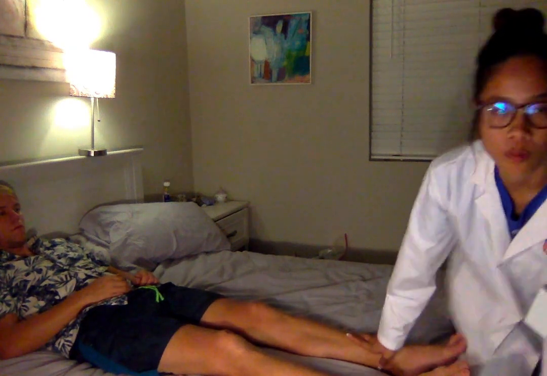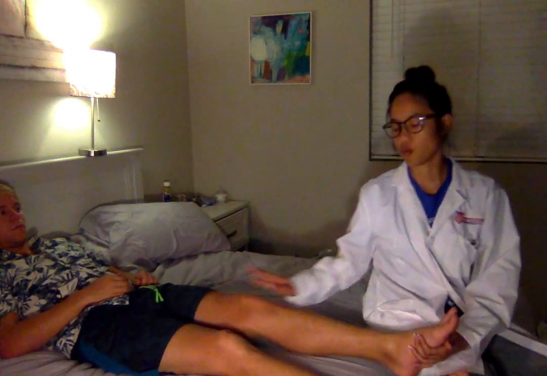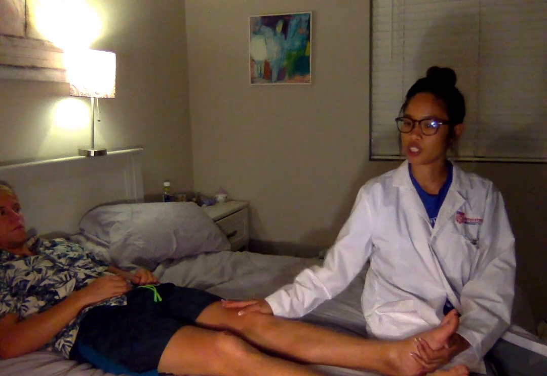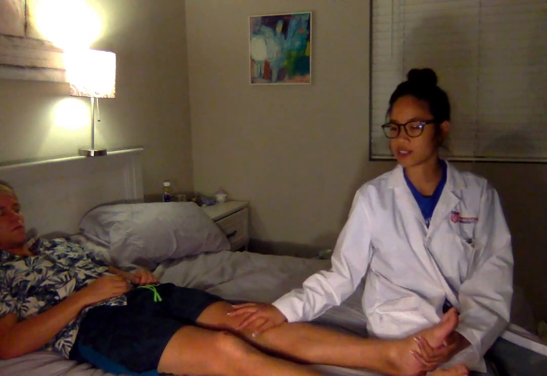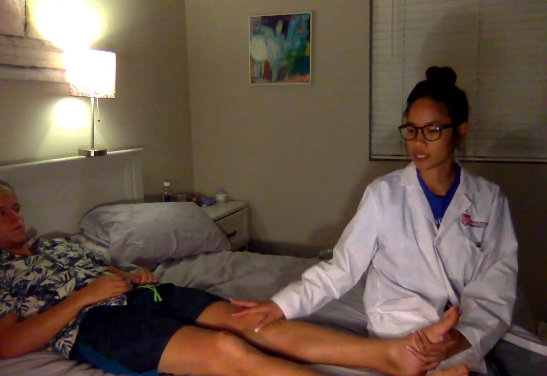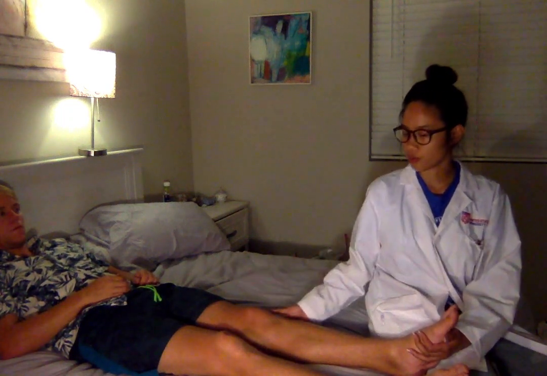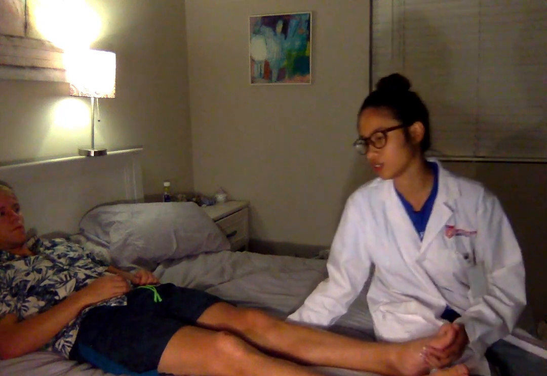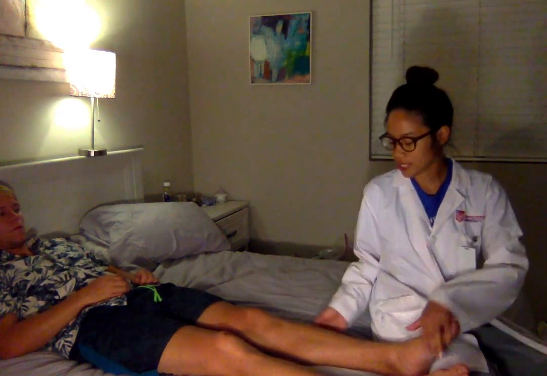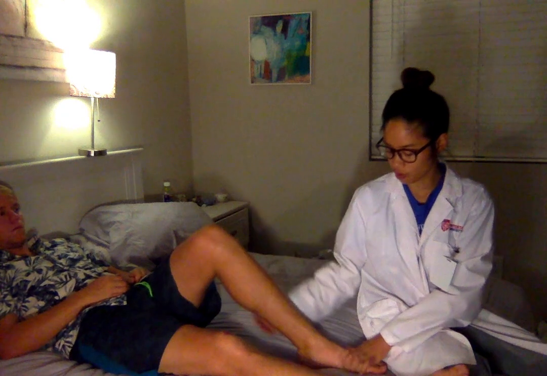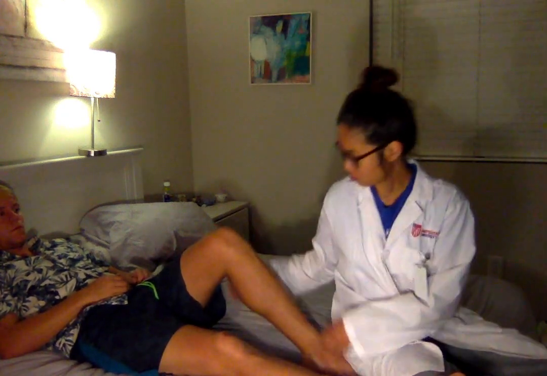Okay, and doing it on the other side, making sure that you do all of the special tests to both sides as well. So making sure that I do the valgus, varus, the Lachman's, the drawers, and the McMurray's test on bilateral knees. For the drawers test, it's a little bit more difficult to do, but again, same thing.